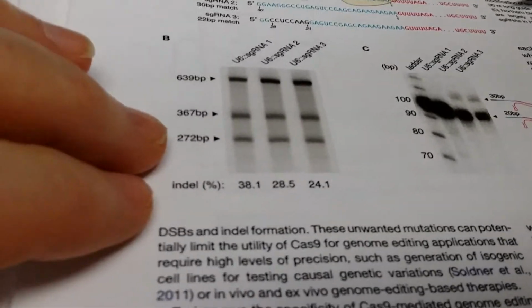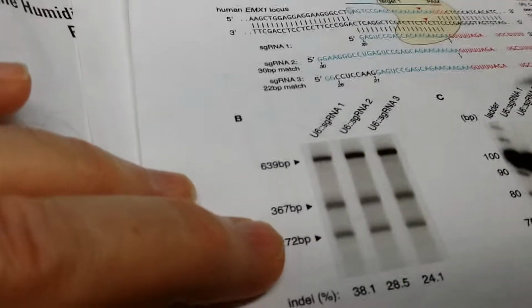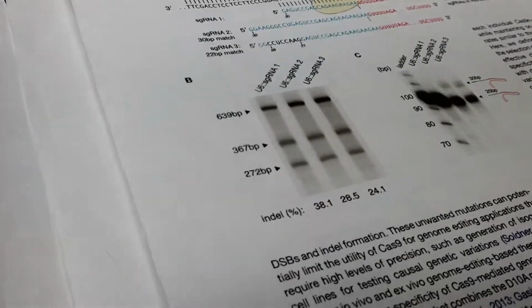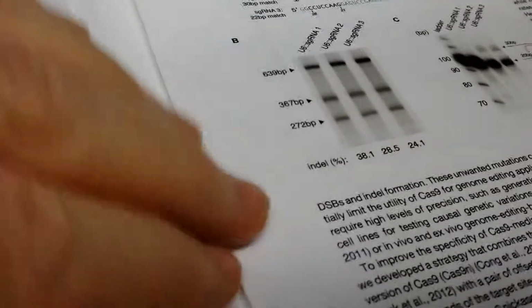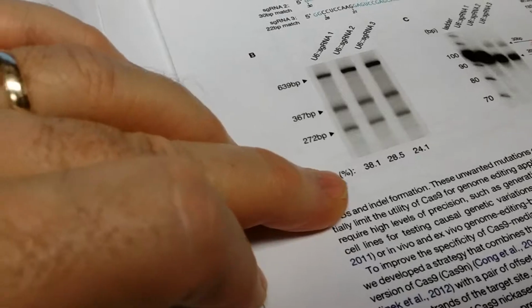What are these things here? This is 272? What are all these base pairs? That seems high. Why such big base pairs? I couldn't remember suddenly. That's Indel.